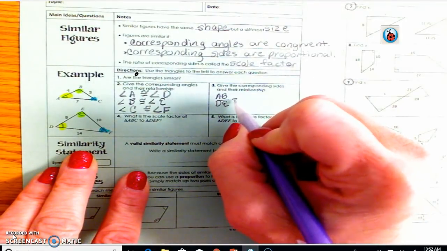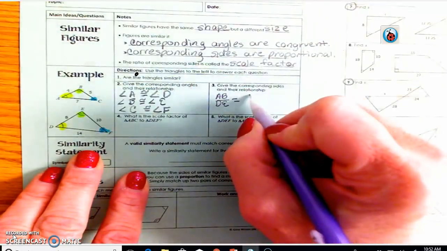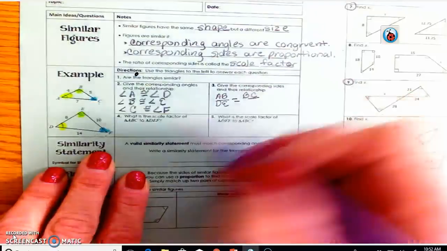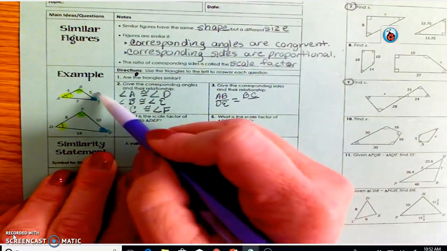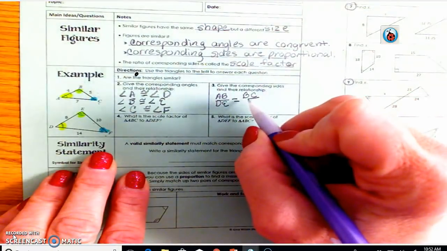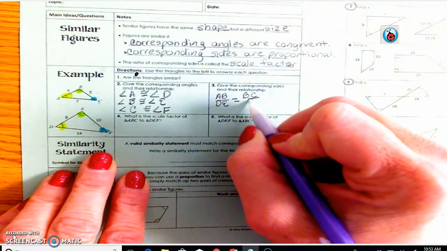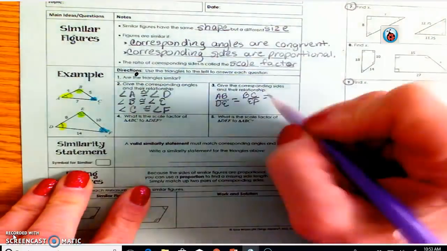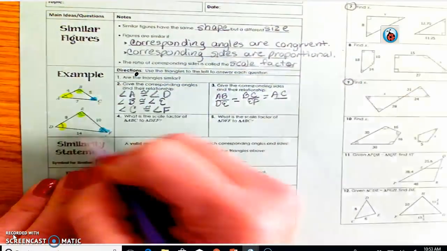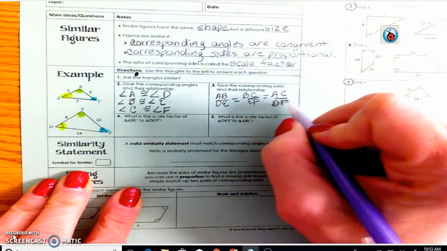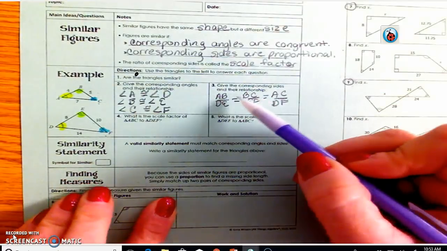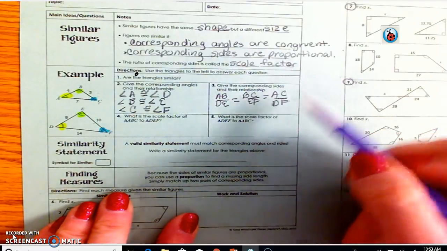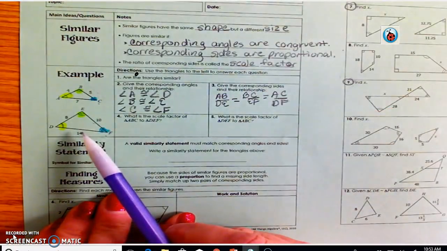And then if they are proportional, then BC, which corresponds to EF, and I'm looking at the side that's the second longest in both triangles. So BC corresponds to EF, and then that would have to be equal to the longest side, AC and DF. So if these corresponding sides are proportional, if they are equal, then the two triangles are similar.